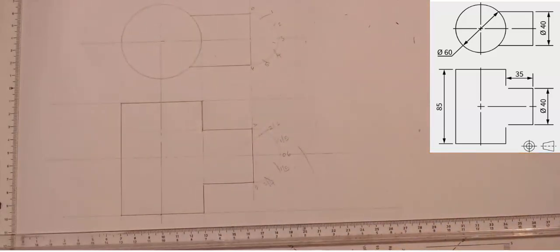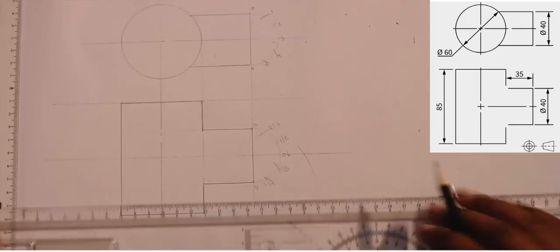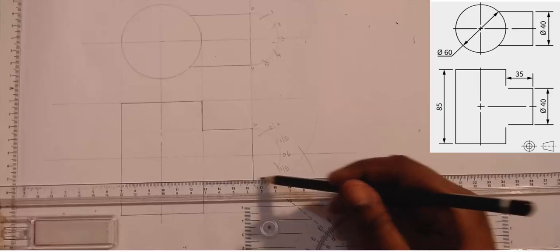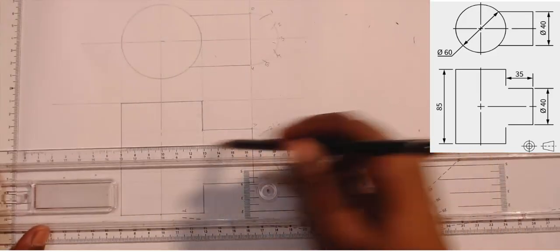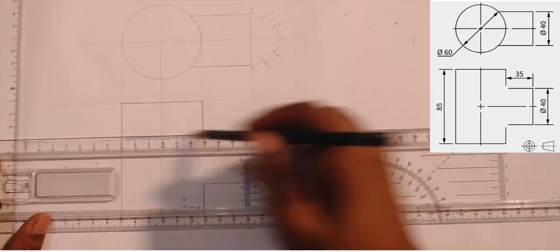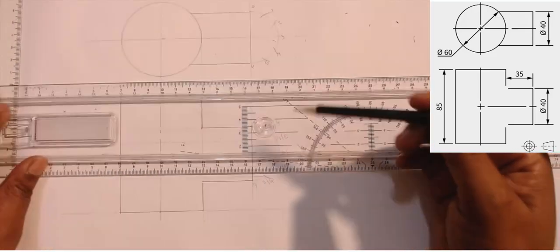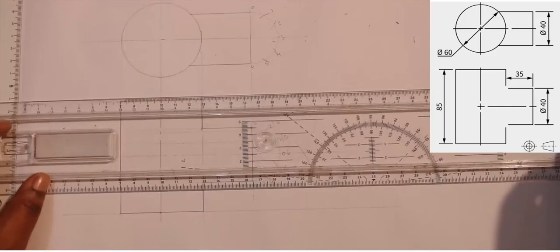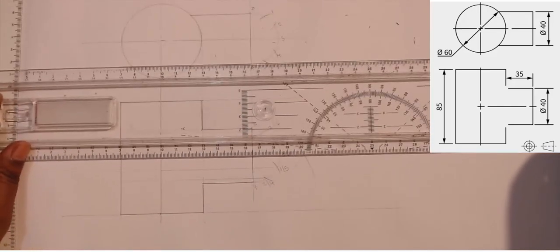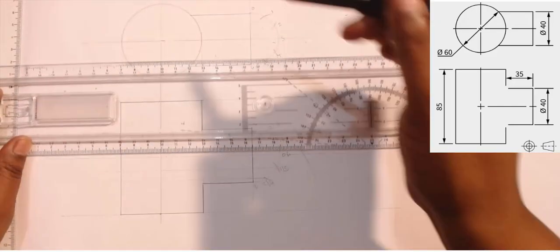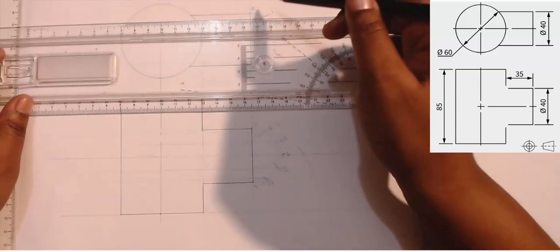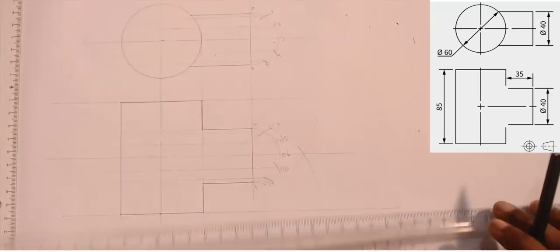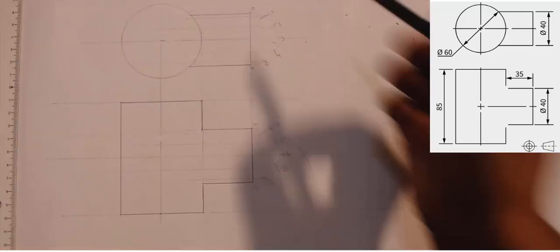Now all these lines are going to be joining each other. All I need to do is to take them down, and this side as well.